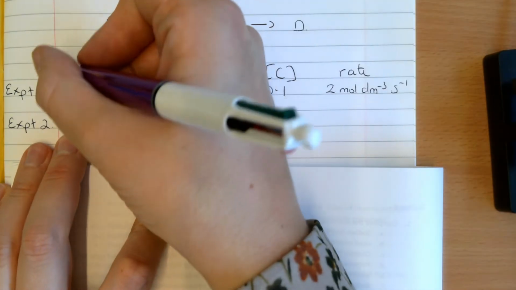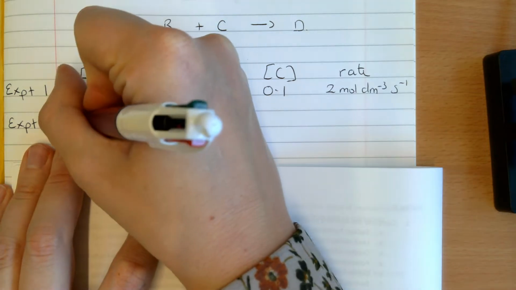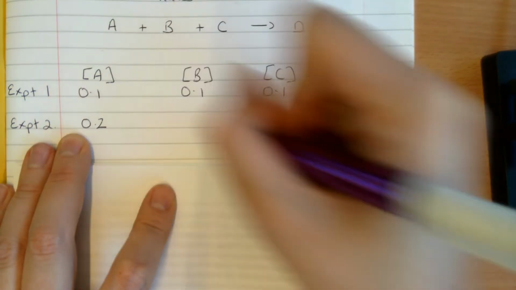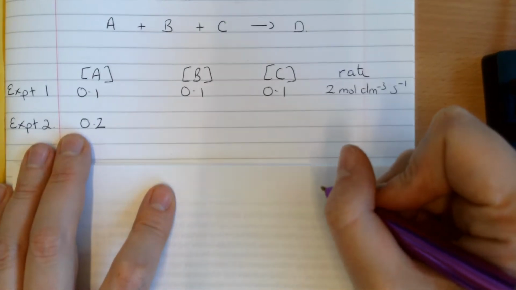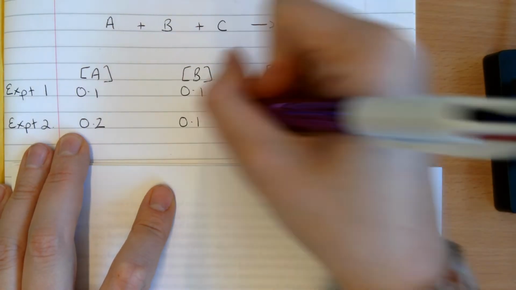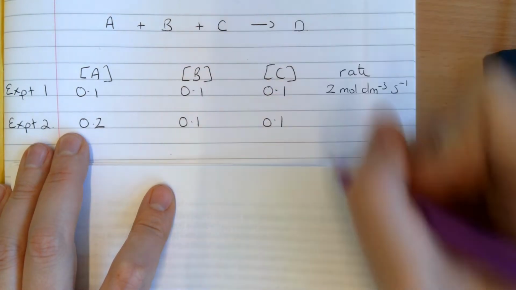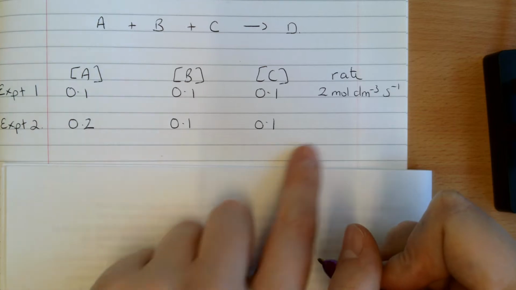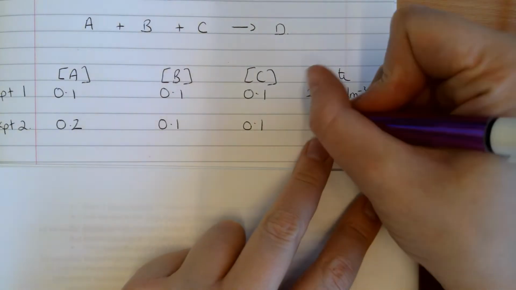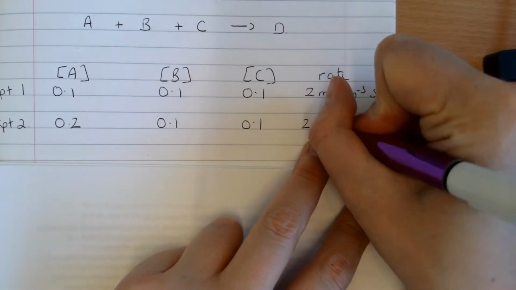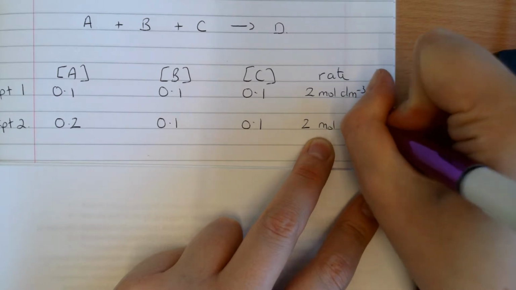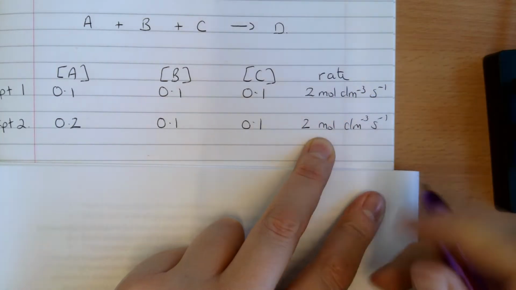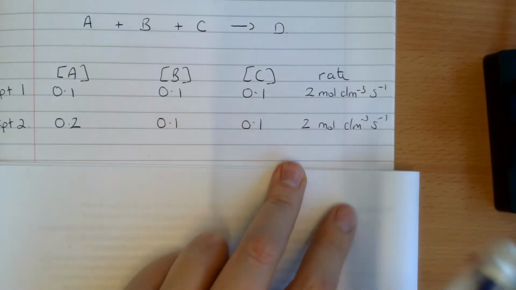I'm going to start by doubling A, going from 0.1 moles per decimetre cubed to 0.2 moles per decimetre cubed. Because I'm interested in A, I'm going to keep B constant, and keep C constant. Then I'm going to see what effect that has on my rate. Let's just say it has no effect on my rate whatsoever. My rate of reaction is still 2 moles per decimetre cubed per second.